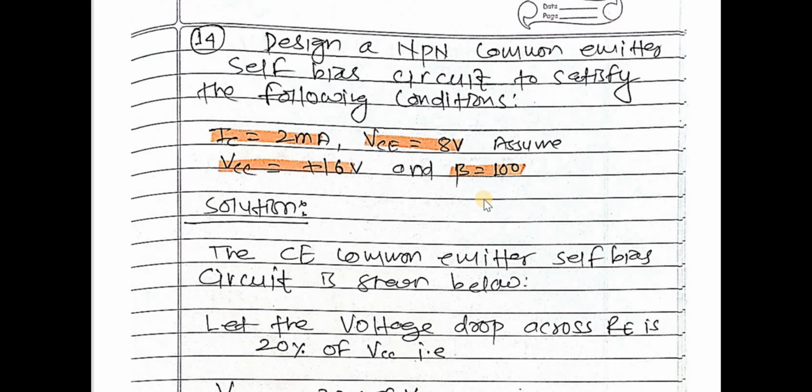Today our numerical problem is to design an NPN common emitter self bias circuit to satisfy the following conditions: IC equal to 2 milliampere, VCE equal to 8 volt. Assume that VCC equal to 16 volt and beta equal to 100. We have to design the NPN common emitter circuit to satisfy all these conditions.